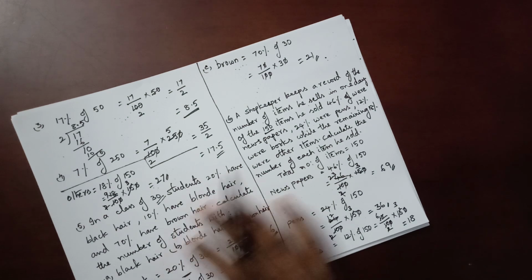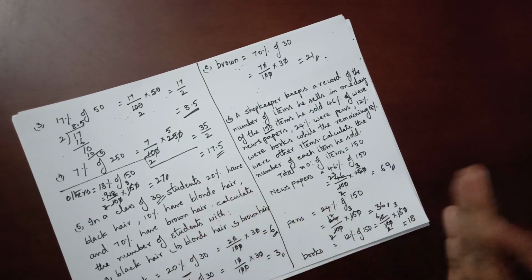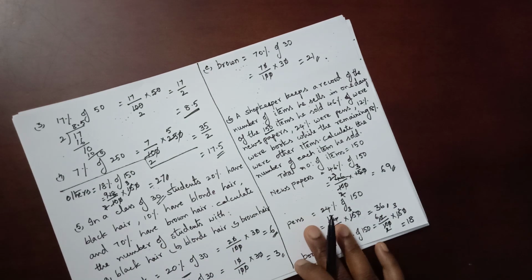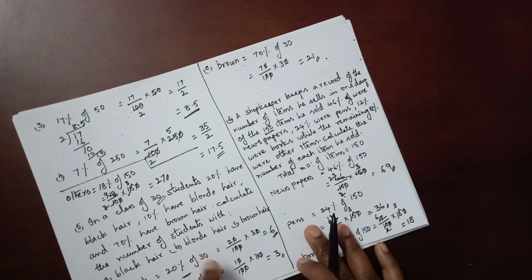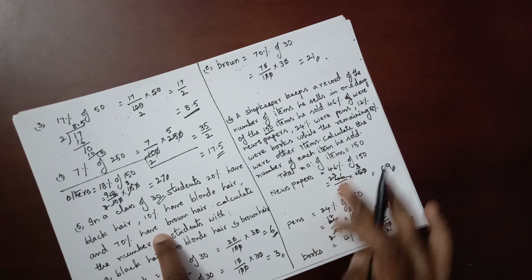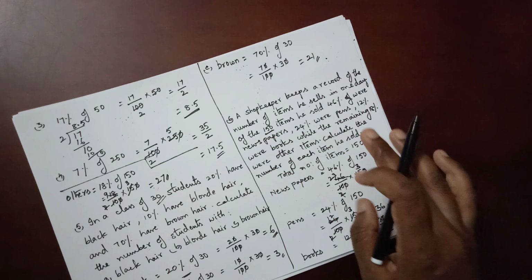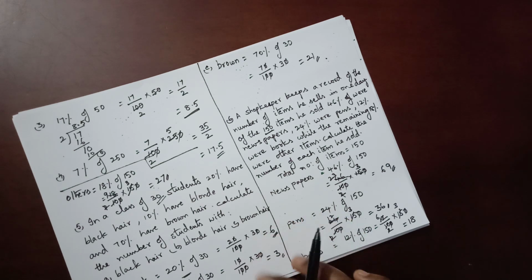So this is the way of doing the problem. Percentages into fractions, or fractions into percentages, or the given percentage into decimals, or given fraction into decimals. Anytime they ask a word based problem, we should do the problem in this way. Then you'll get full marks in the examination. That's all for today. Tomorrow I'll continue.